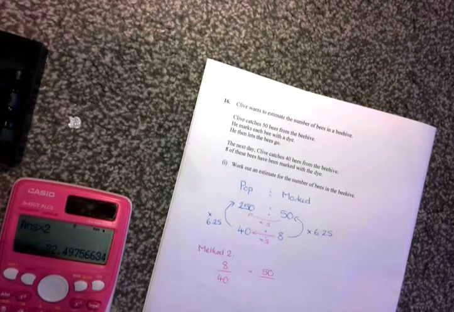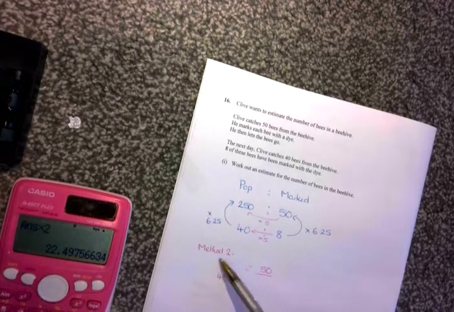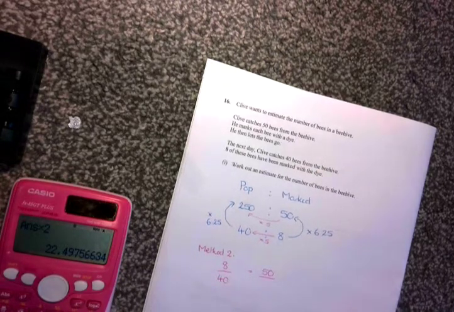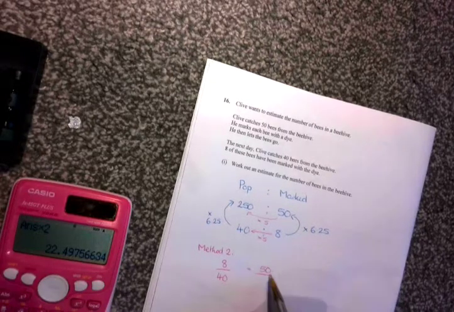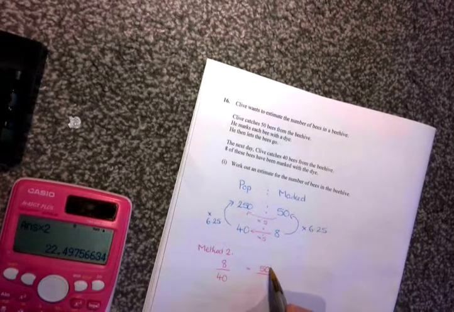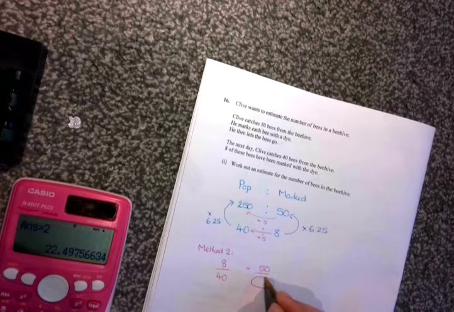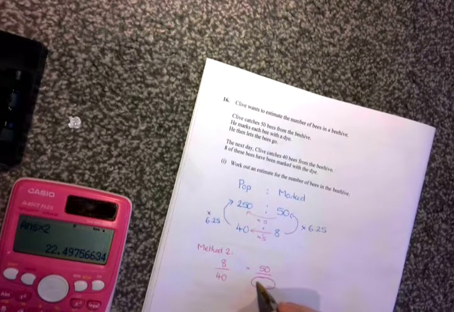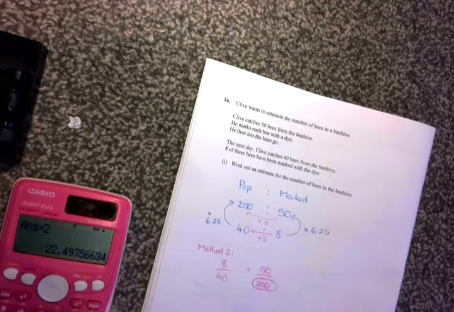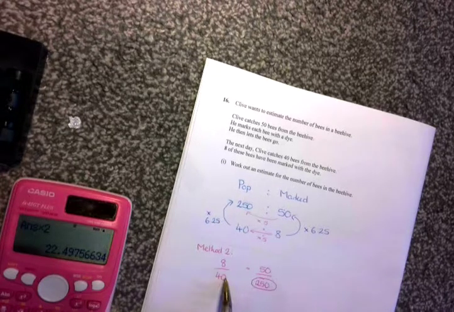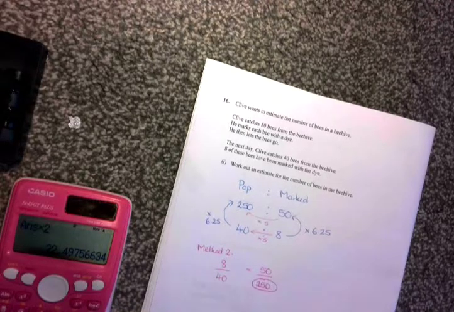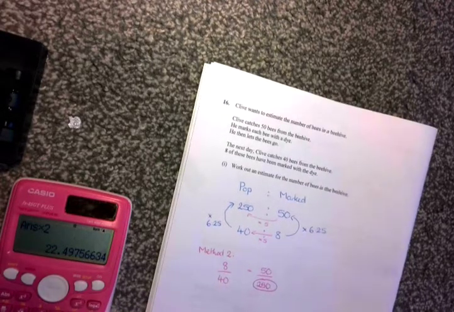The other way to do it is to think of it in terms of fractions. I know from working out the second time that I go and catch bees, that 8 out of 40 are marked. I know the actual population, there are 50 out of the total population marked. So it's a case of equivalent fractions, again, giving me 250. You can work it out: what have I multiplied that by? 6.25. Multiply that by 6.25. So there's 250 bees.